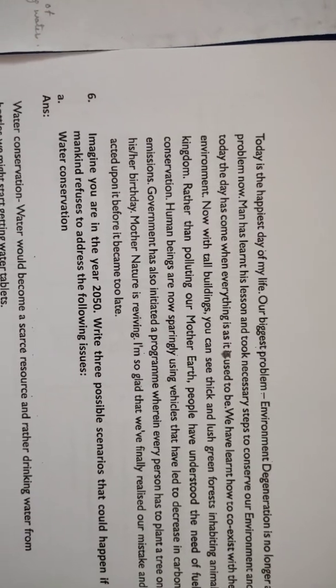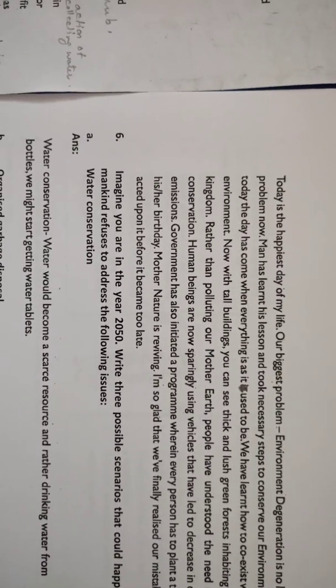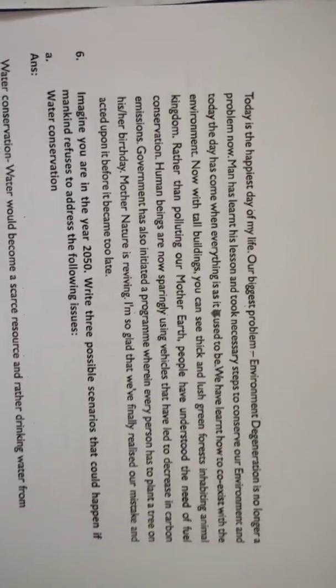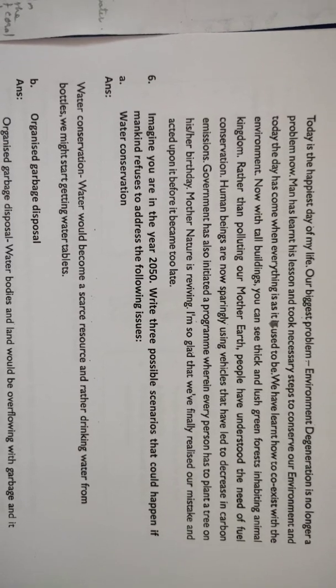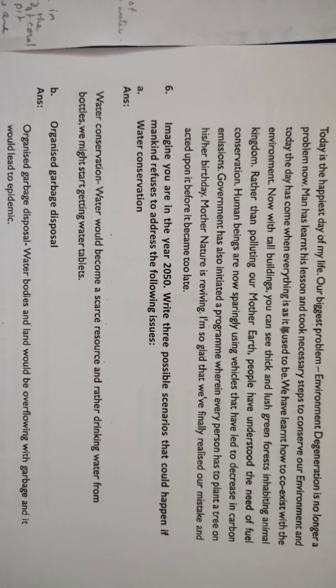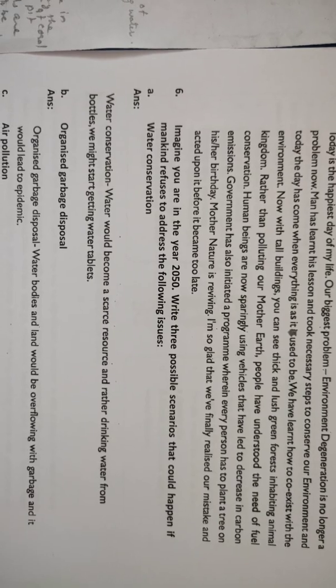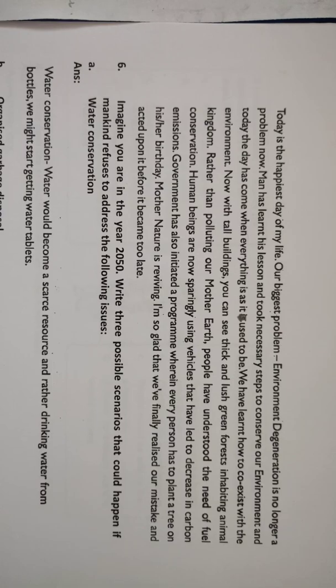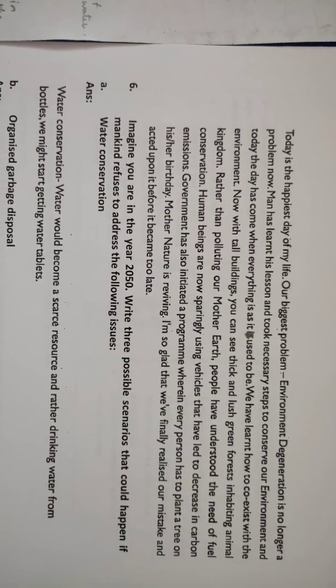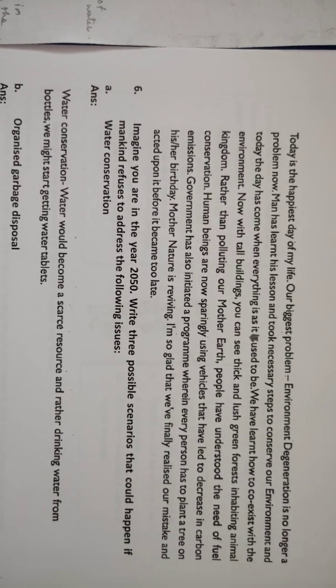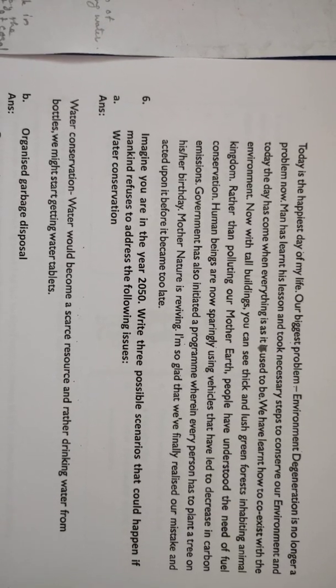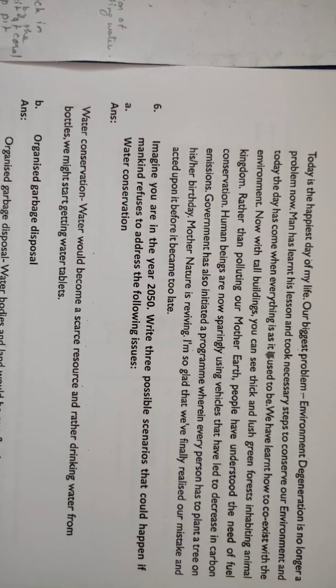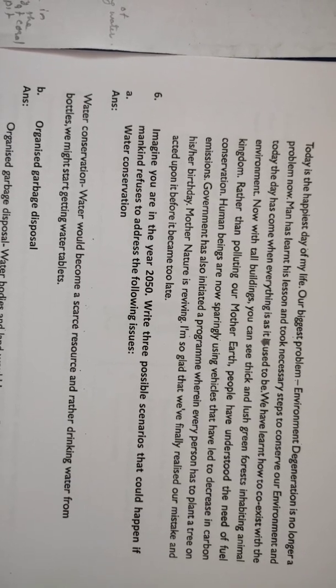Today is the happiest day of my life. Our biggest problem, environment degeneration, is no longer a problem now. Man has learned his lesson and taken necessary steps to conserve our environment. And today, the day has come when everything is as it used to be. We have learned how to coexist with the environment. Now with tall buildings, you can see thick and lush green forests inhabiting the animal kingdom. Rather than polluting our Mother Earth, people have understood the need of fuel conservation.